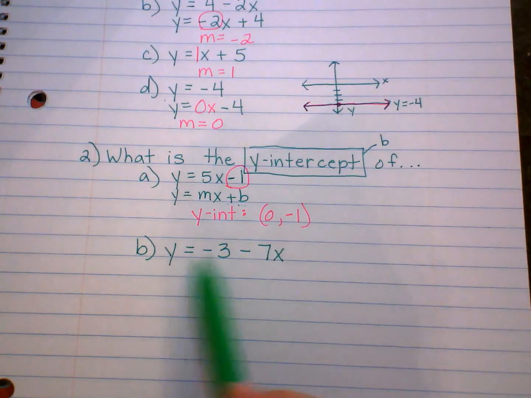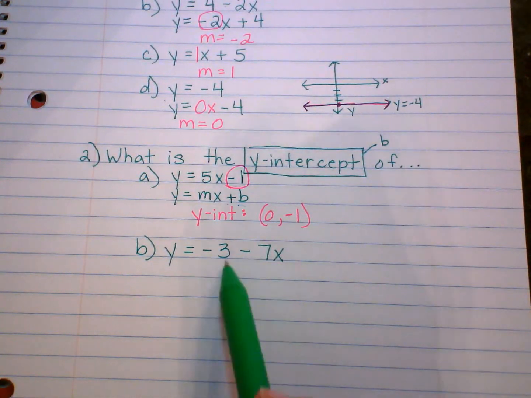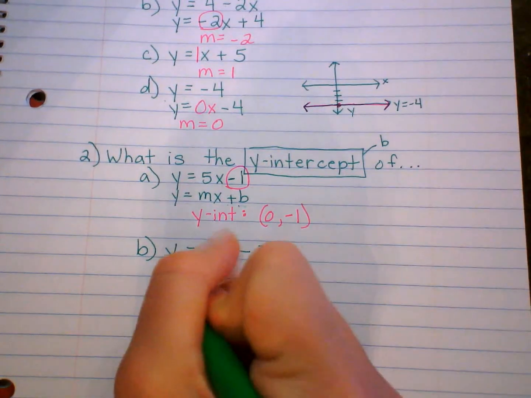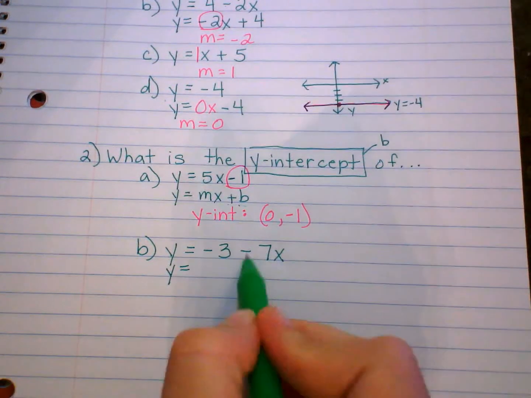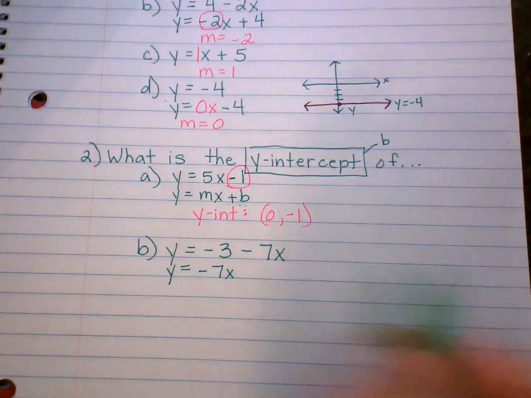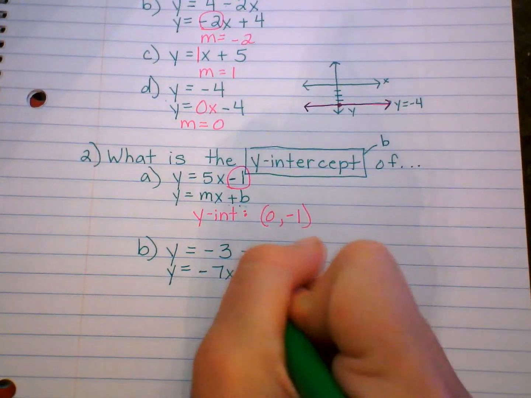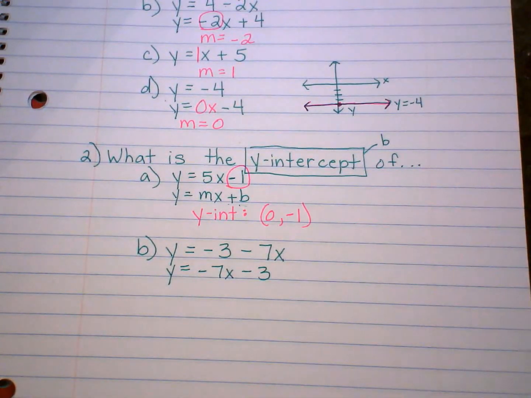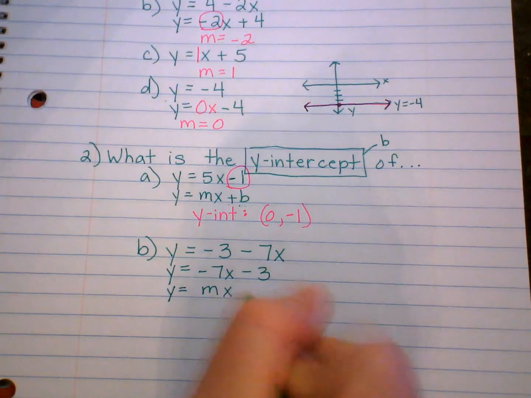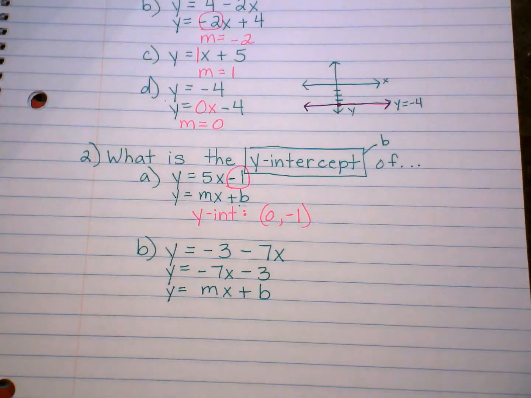Was this in y equals mx plus b form? Note, these got flipped around again, so we need to fix that. So all you do is rearrange it. Minus 7x goes first, so -7x. Minus 3, -3 goes next. Okay, so now it's in y equals mx plus b form.